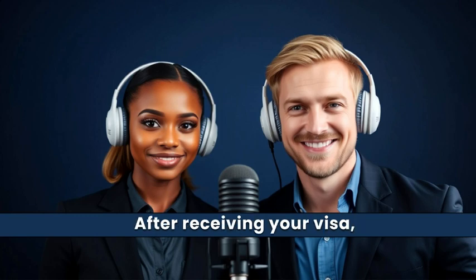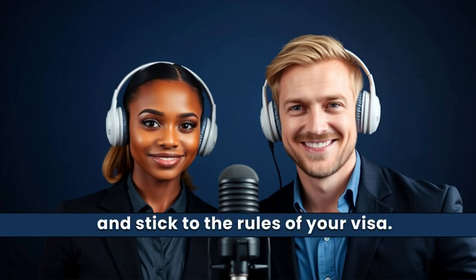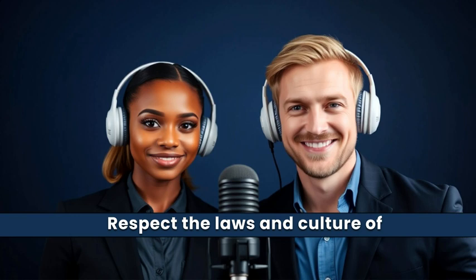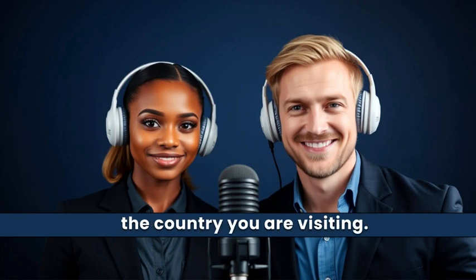After receiving your visa, make a travel plan and stick to the rules of your visa. Carry a copy of your visa and passport at all times during your trip. Respect the laws and culture of the country you are visiting.